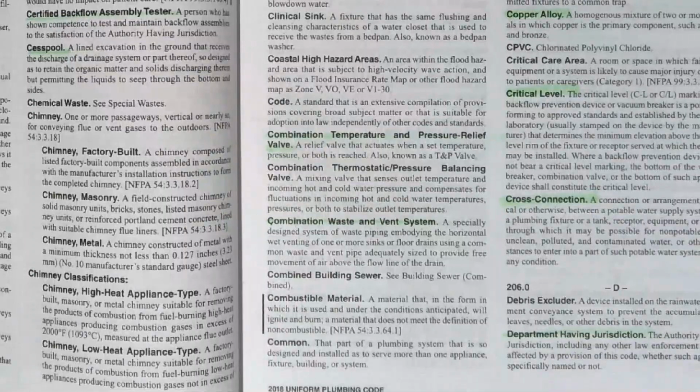Combination temperature and pressure relief valve, a TMP valve. It is a relief valve that actuates when a set temperature or pressure or both is reached, also known as a TMP valve. Every water heater has to have a temperature and pressure relief valve.